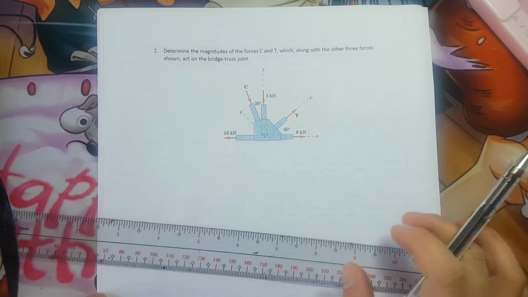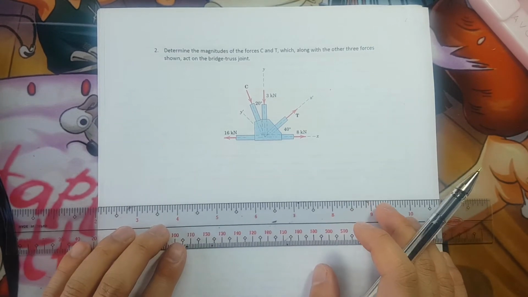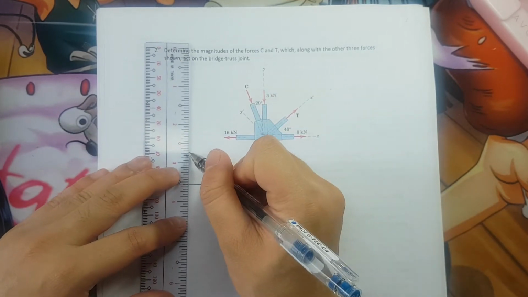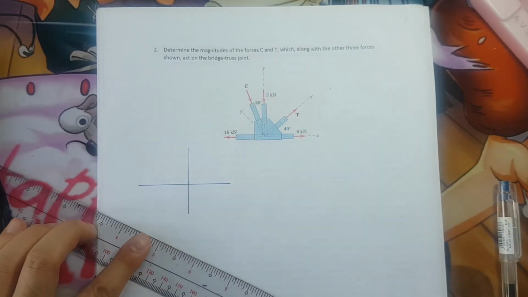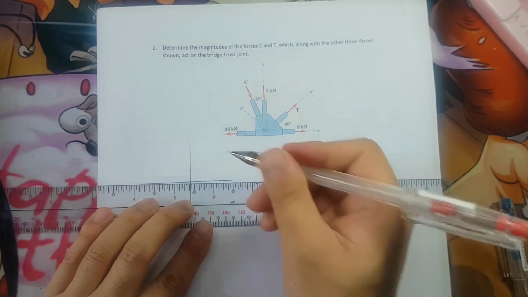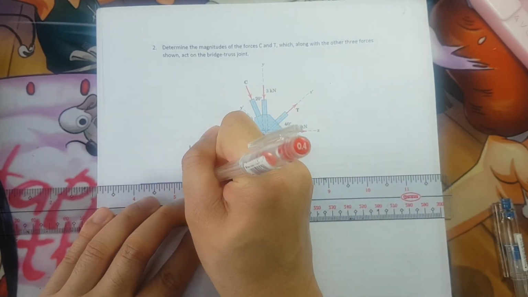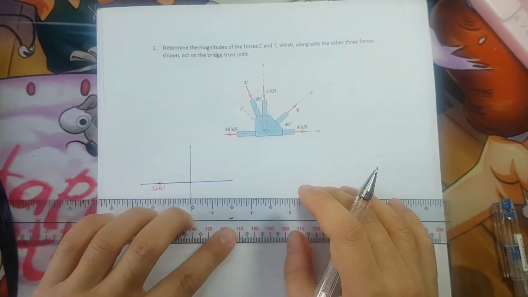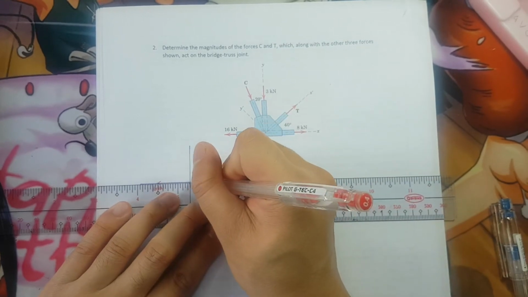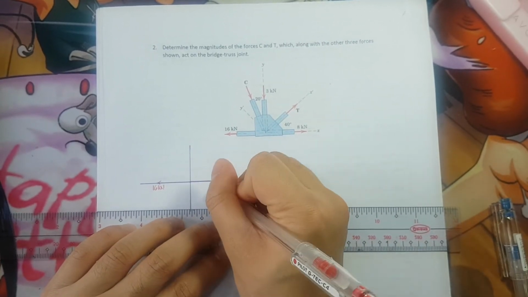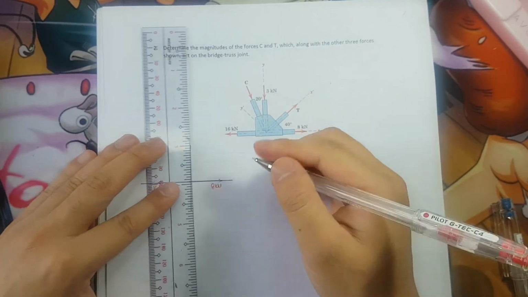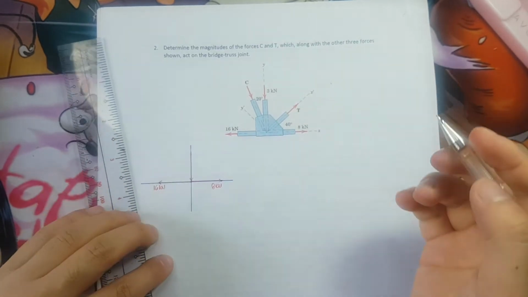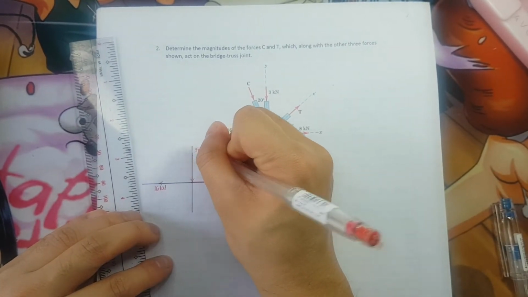So actually we can go directly with our solution, but let's try to redraw our free body diagram. So this is my Cartesian plane. We have here the 16 kilonewton force. So we have here 16 kilonewtons. Then we have here the opposite side. We have an 8 kilonewton force. Then we have a downward force of 3 kilonewtons.